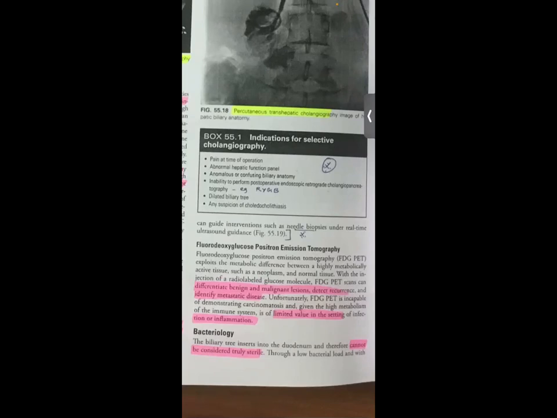So next, fluorodeoxyglucose PET scan. The FDG PET scan exploits the metabolic difference between a highly metabolically active tissue such as neoplasm and normal tissue, with the injection of a radio-labeled glucose molecule. FDG PET scan can differentiate benign and malignant lesions, detect recurrence, and identify metastasis. The only limitation is in the setting of inflammation, because inflammation will also take up the tracer like a malignancy.